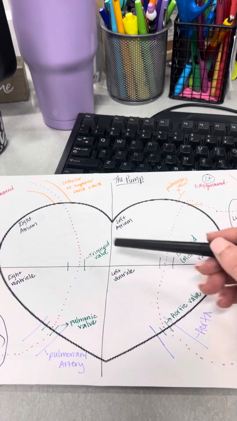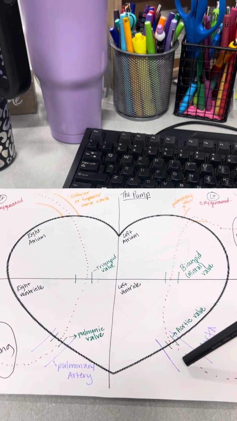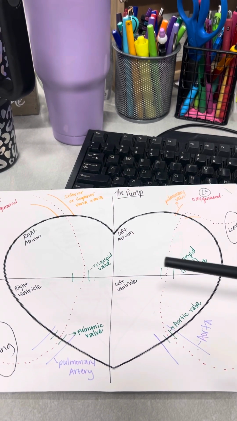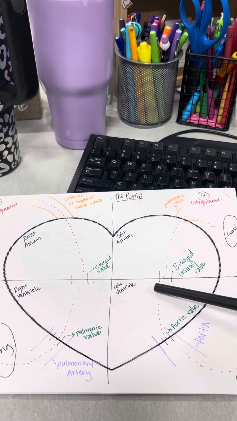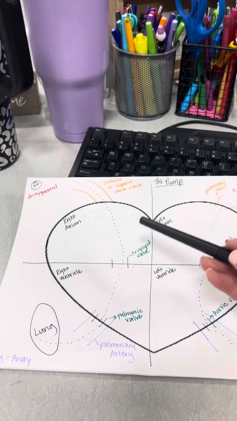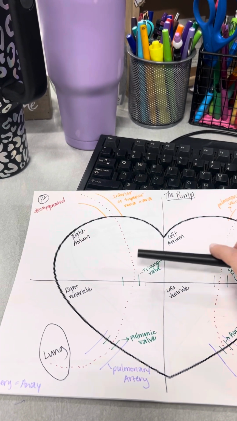This is the pump. It pumps the blood through the heart in this particular order. Now, this happens 60 to 100 times a minute for a normal heart rate. That's amazing. So everything has to work just perfect. So these valves are like doors.